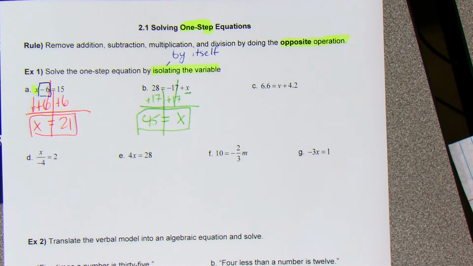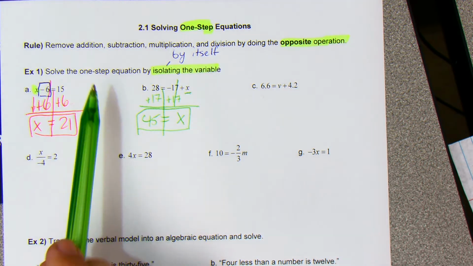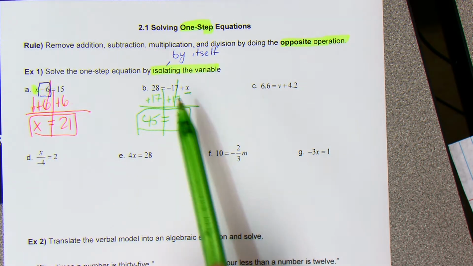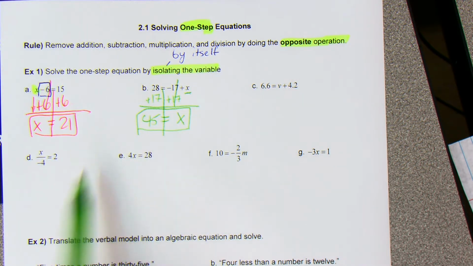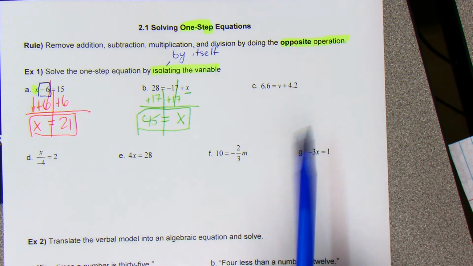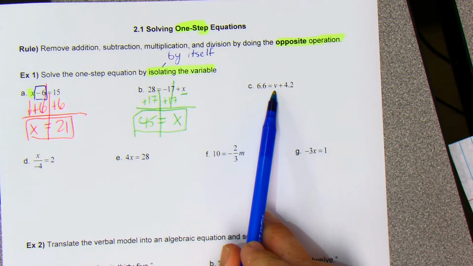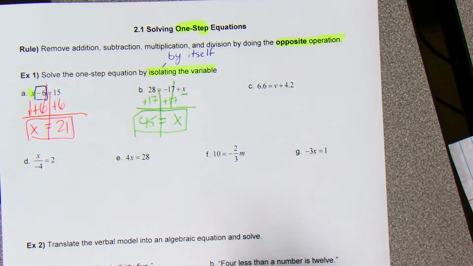So let's take a look at example 1C. In the first video, we went over our rule up top, and then we did a couple of the example problems here. Okay, so let's take a look at 1C. We are going to be using fractions, but don't worry about it. This one you can simply put in your calculator. Again, we have 6.6 equals V plus 4.2.